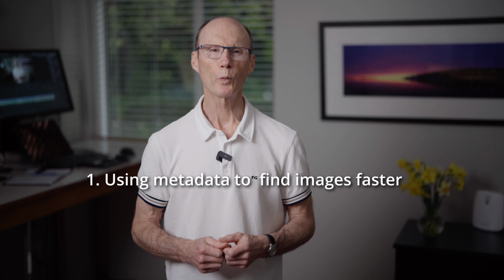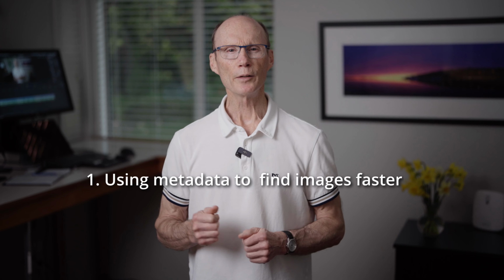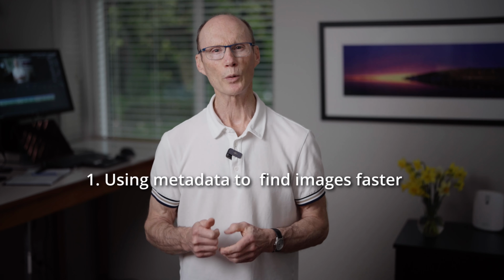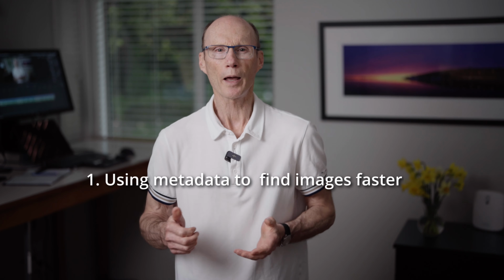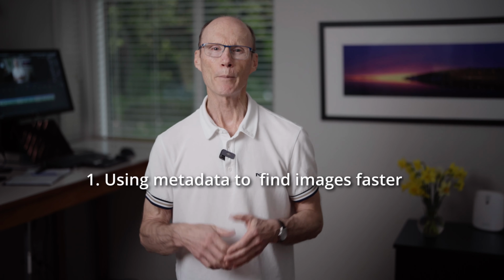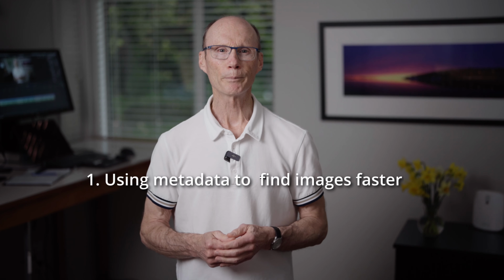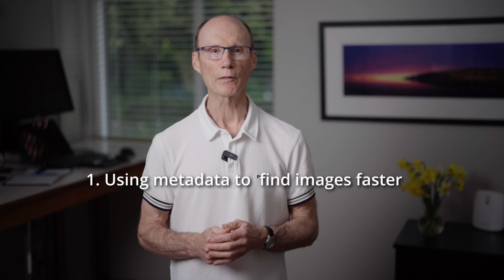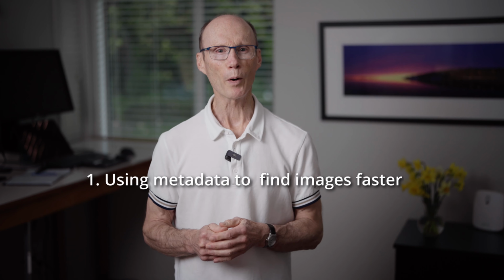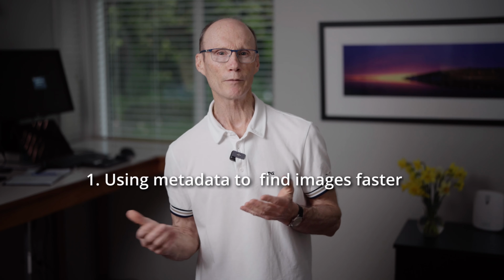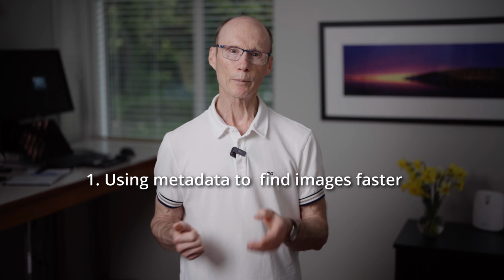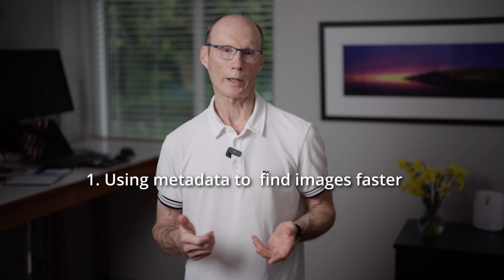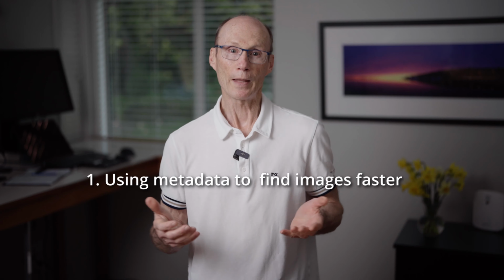Number 1, work smarter with metadata. Not many photographers I know enjoy the essential housekeeping stuff of applying metadata to images, backing up, file naming. The thing is though, if you don't do this stuff and you're an active photographer, you'll quickly become bogged down and discouraged by not being able to find images, losing images through hard drive failure or accidental deletion, and that's even less fun than applying metadata.